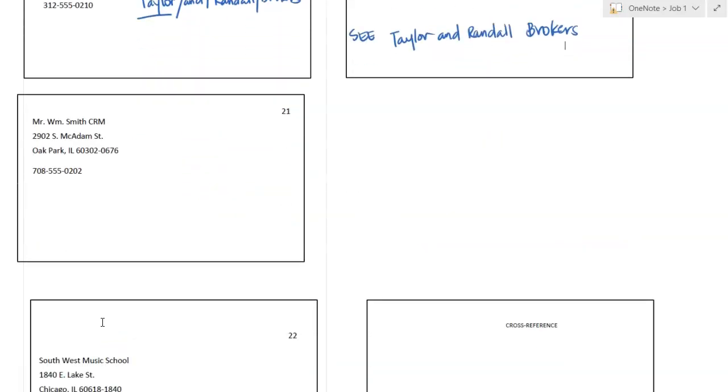Okay, for card 21, we have Mr. William Smith, CRM. Okay, because this is a first and last name, we have two titles. We have the professional title, and then we have Mr. I'm going to start with Smith as my key unit. William, or WM, is unit 2. The professional title of CRM, and then Mr.